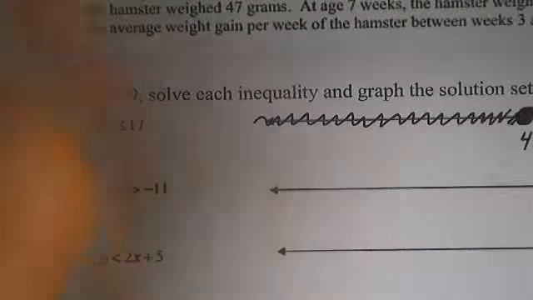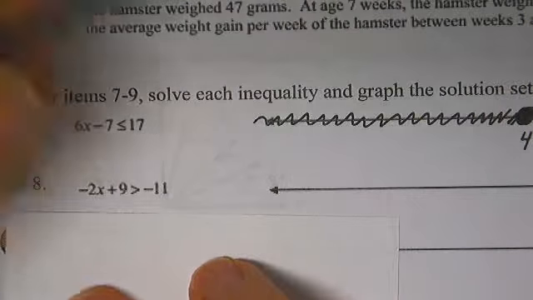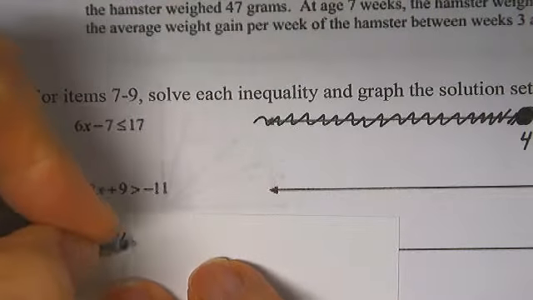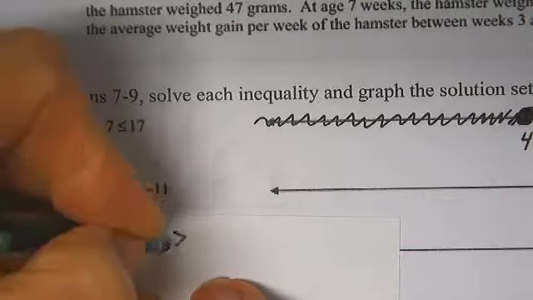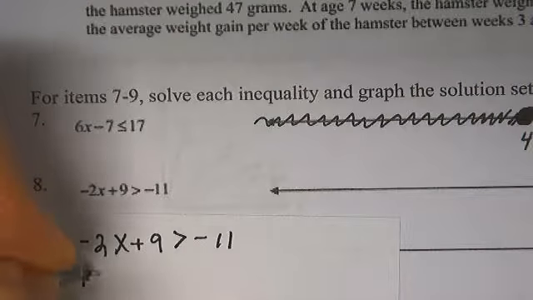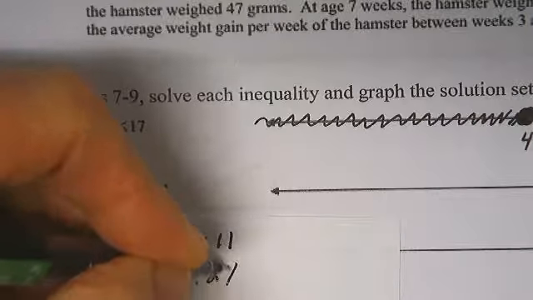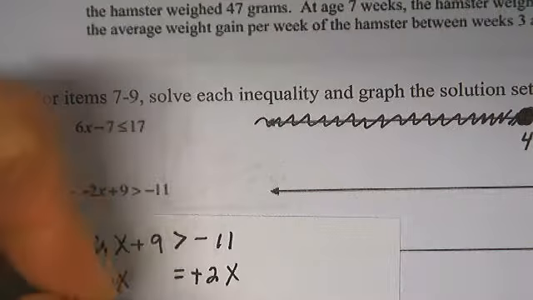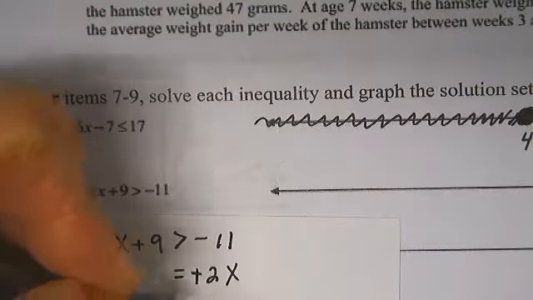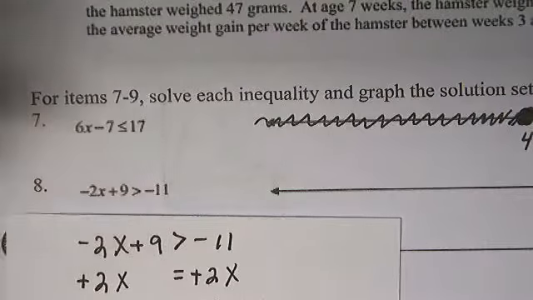Problem 8. Negative 2x plus 9 is greater than negative 11. I'm going to add 2x to both sides. That's going to give me 9 is greater than 2x minus 11.